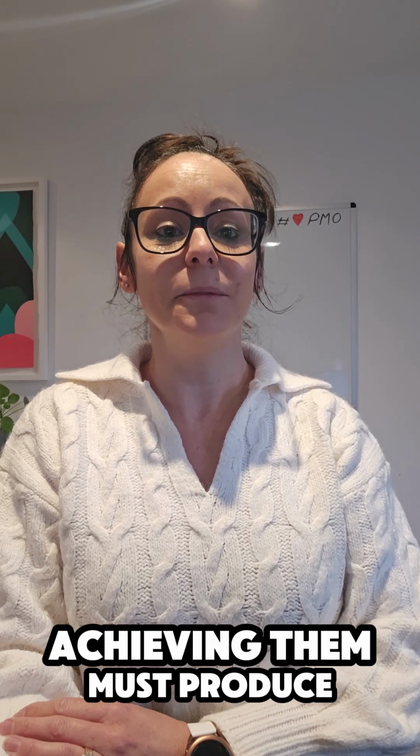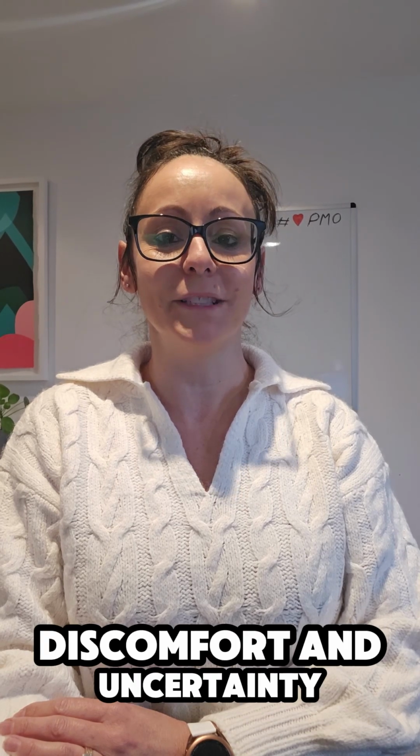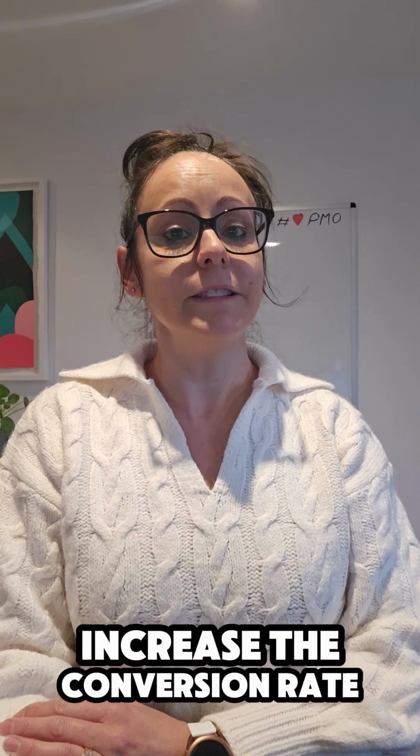They should be ambitious but realistic. Achieving them must produce a certain discomfort and uncertainty. This is a sign that we are promoting growth by moving out of our comfort zone. For example, launch a new website is a task, it is not a result. Whereas increase the conversion rate on the web from 2% to 10% in this quarter gives us a measurable impact.